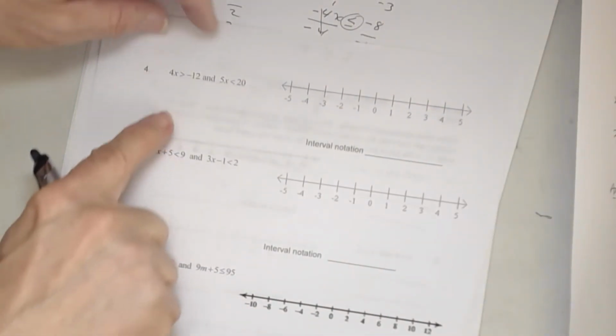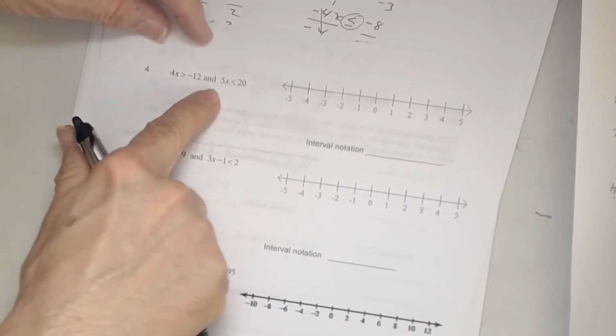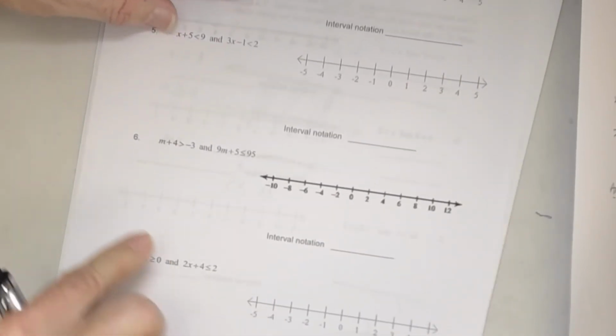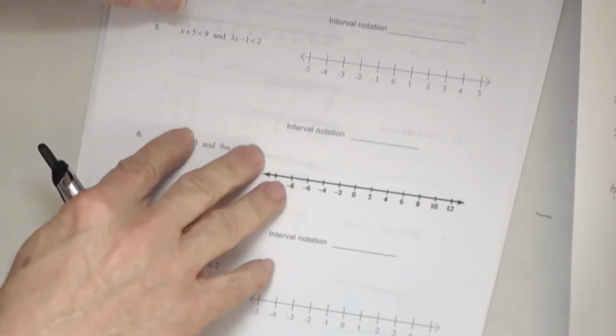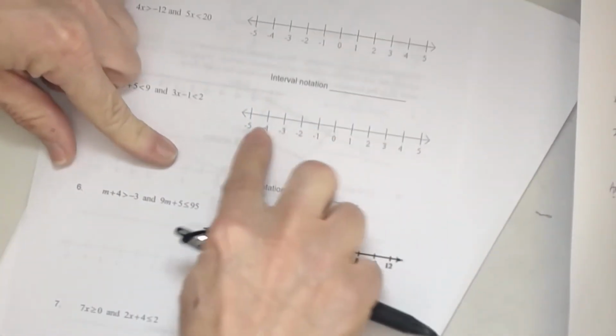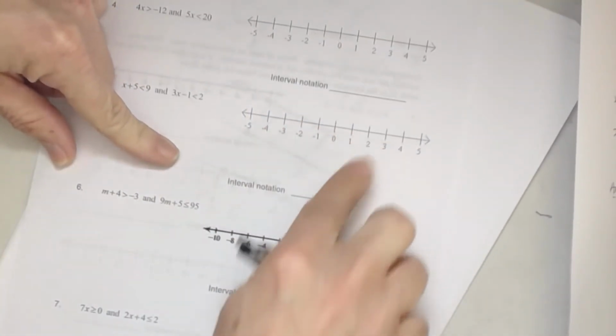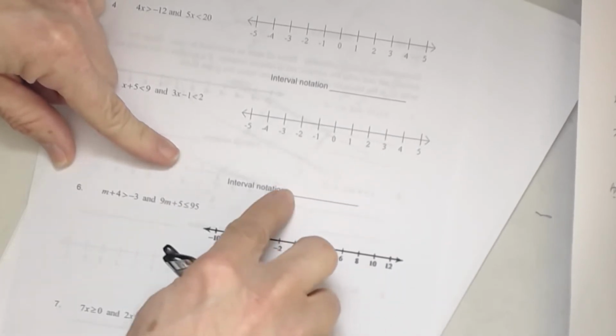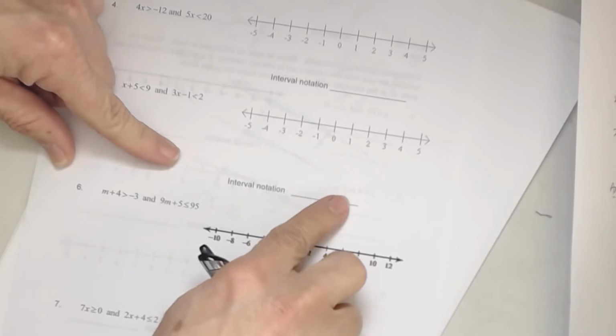Don't forget, there's usually a back. Get x by itself, do the same thing, and so on. Okay? If there's no solution for one of those, what are you going to do with the graph? Leave it blank, and what do you put in the interval notation? The empty set symbol, or you can say no solution. All right, so good, that's part A.